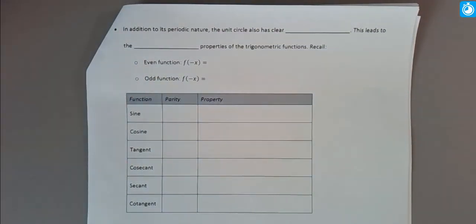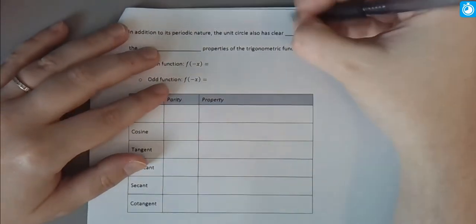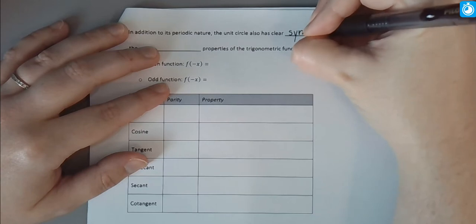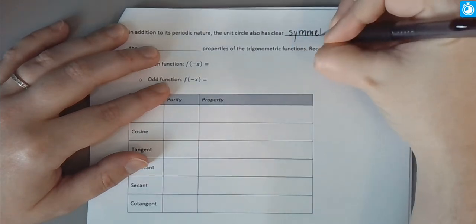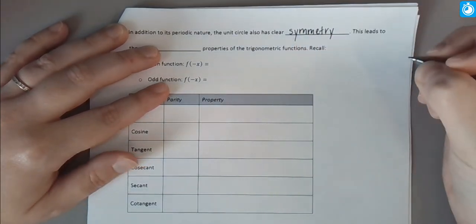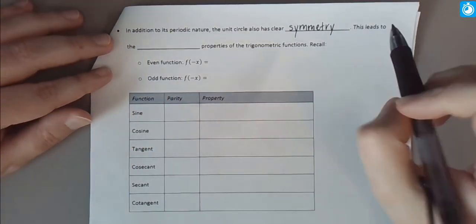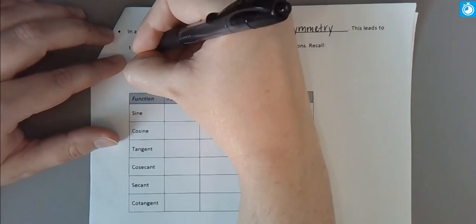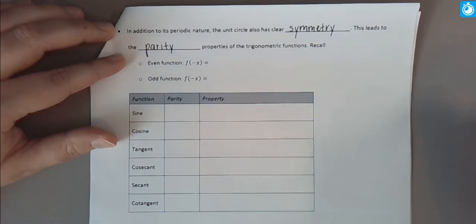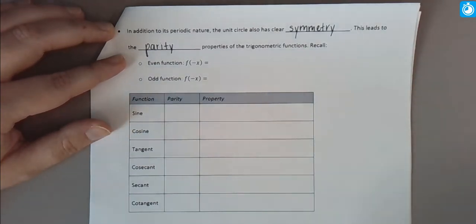In addition to the fact that things repeat, we also notice that there's some clear symmetry in the unit circle. You look at those coordinates and the fact that we have reference angles that behave the way they do, there's some very clear symmetry in the way the unit circle behaves. So this leads to what we call the parity properties of our trig functions. Parity means even and odd.